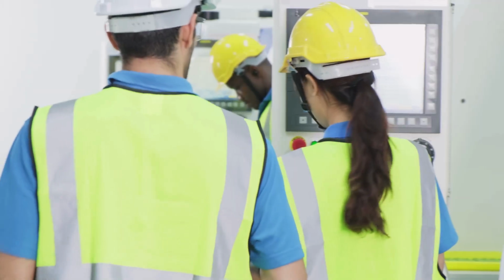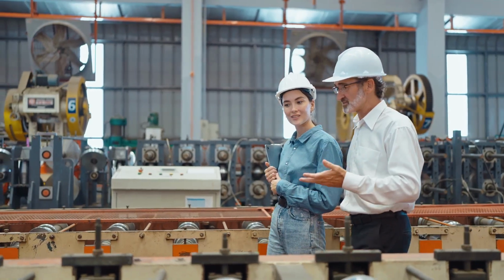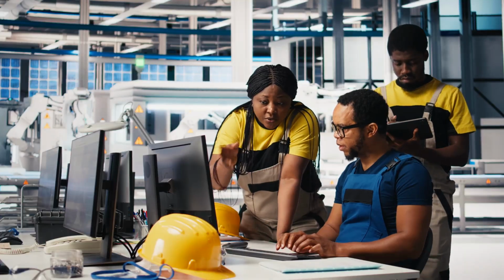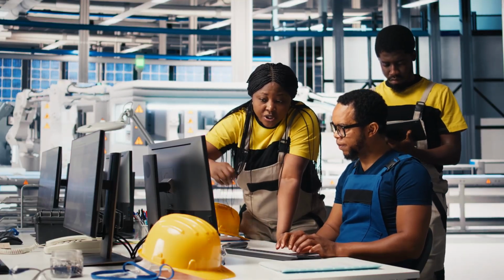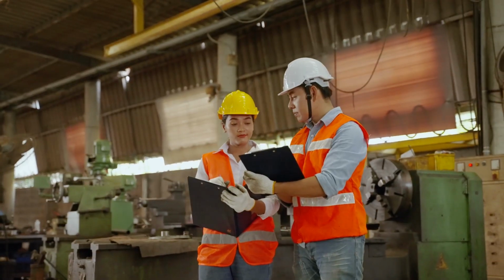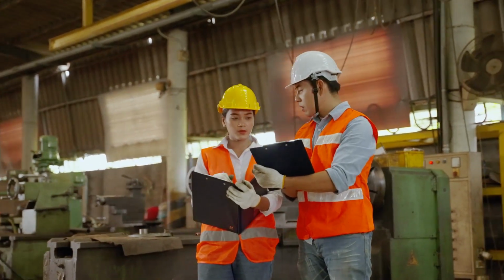This is the stage where many CAPA systems lose credibility. Verification confirms that planned actions were implemented. Effectiveness confirms that those actions actually worked. Completing an action is not the same as solving a problem. Effectiveness must be demonstrated through objective evidence over time.